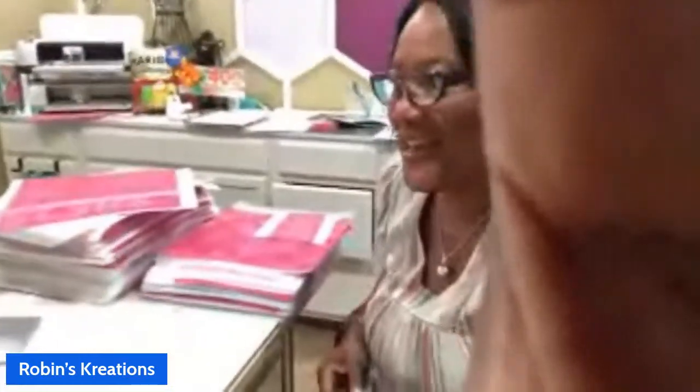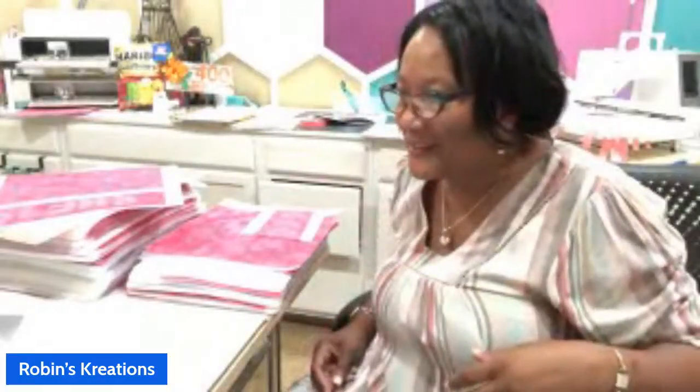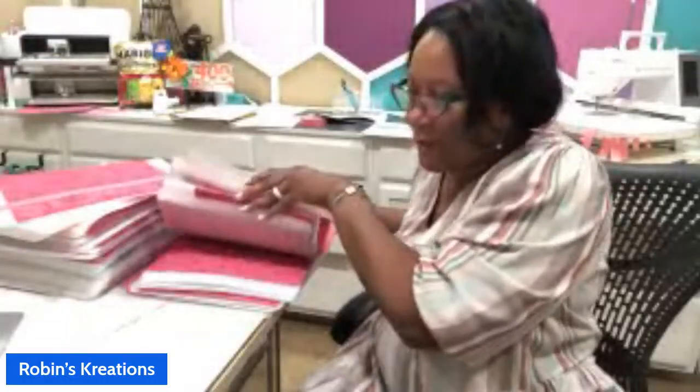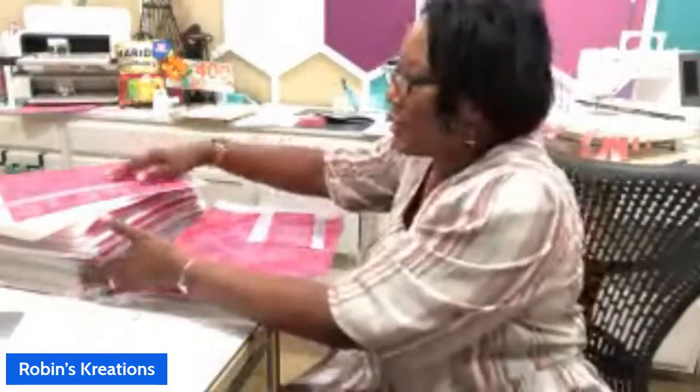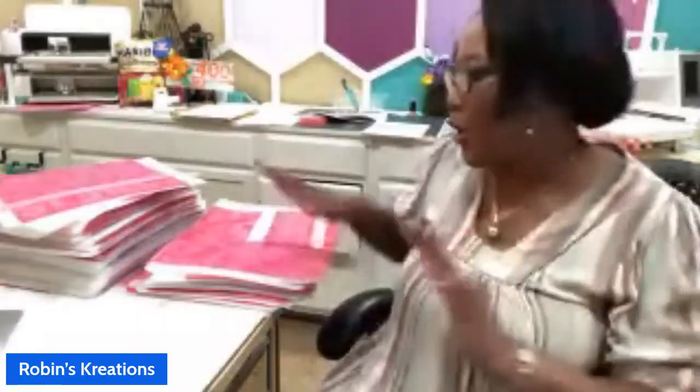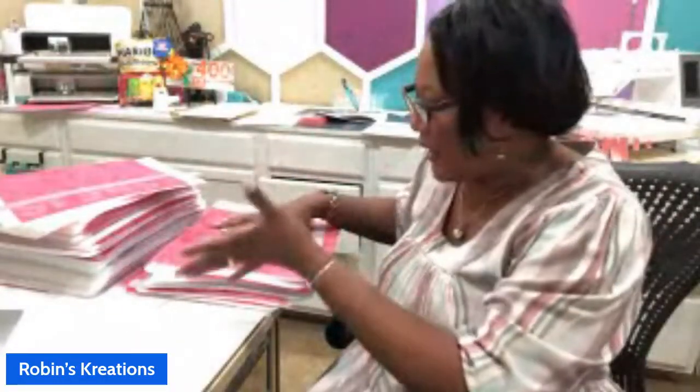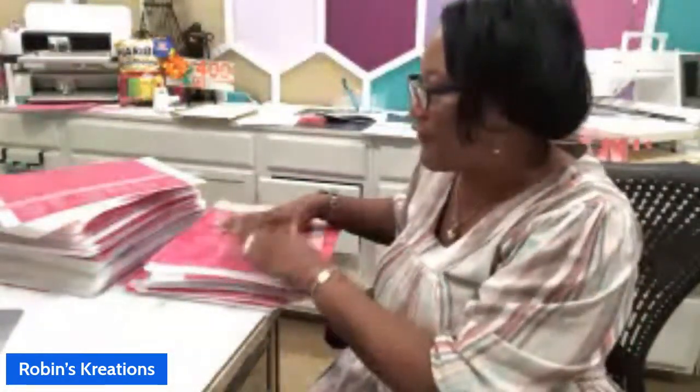I pulled out my templates, and I want to share with you. Look at this. Can you see that pile? Can everyone see the pile? And I'm up here trying to figure out, okay, which ones are you taking? I'm like, wow, wow, wow. So I have this pile here, and I'll definitely start with this pile.